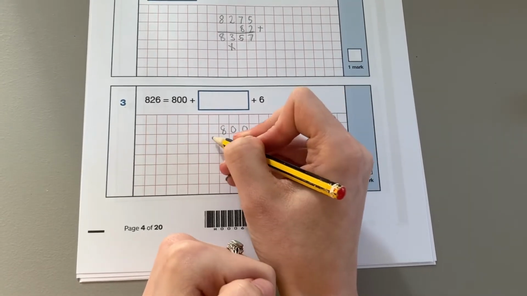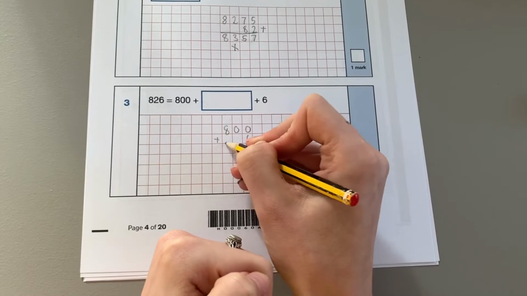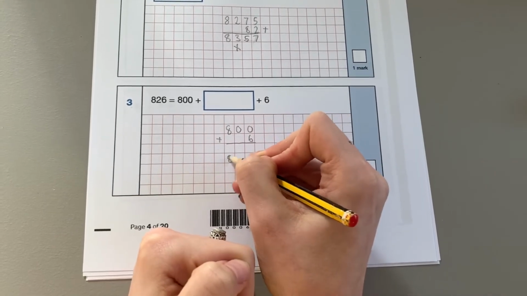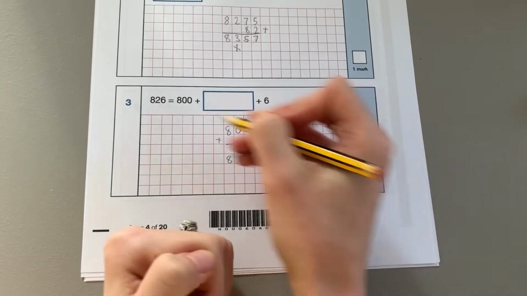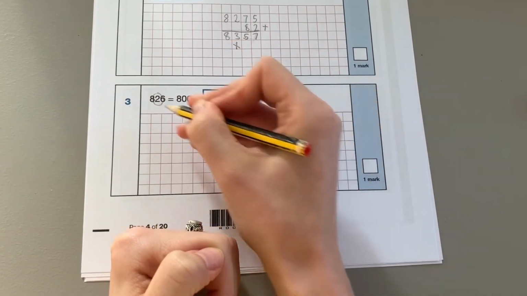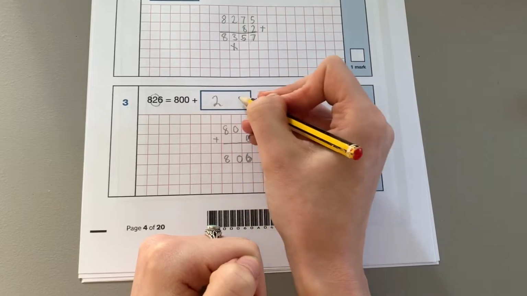Okay, question 3. So we need to work out what number is missing. So we're going to do 800. Well, we already know 800 add 6 is 806. Then, if we look at our tens column in 826, we know that there is 20 in that column, so your missing number is 20.